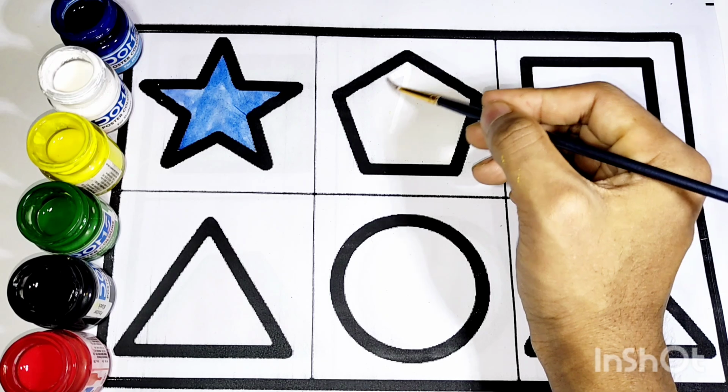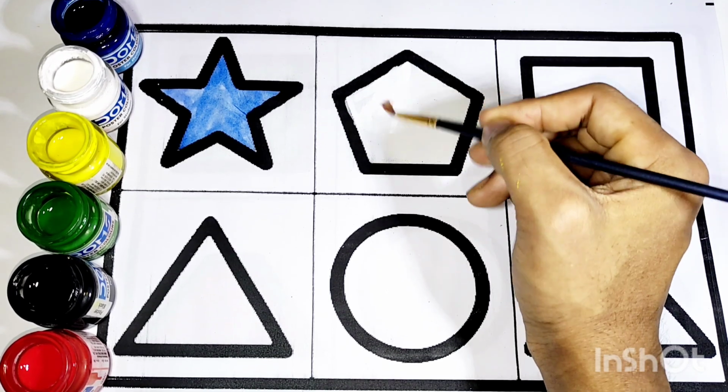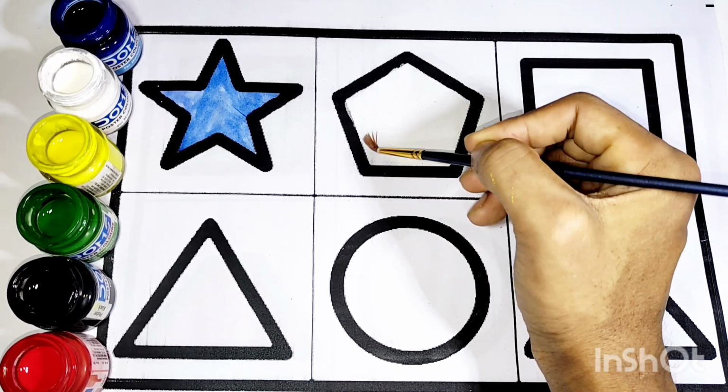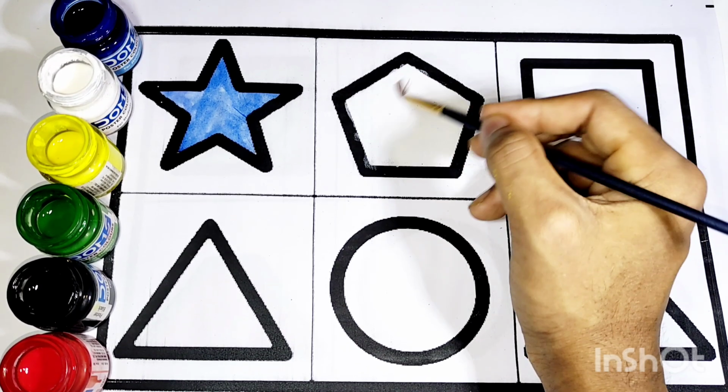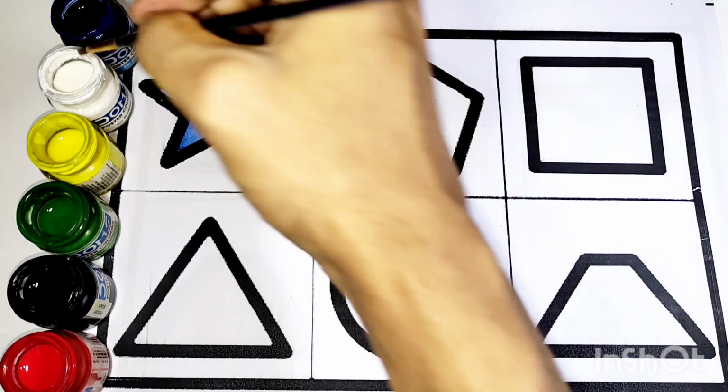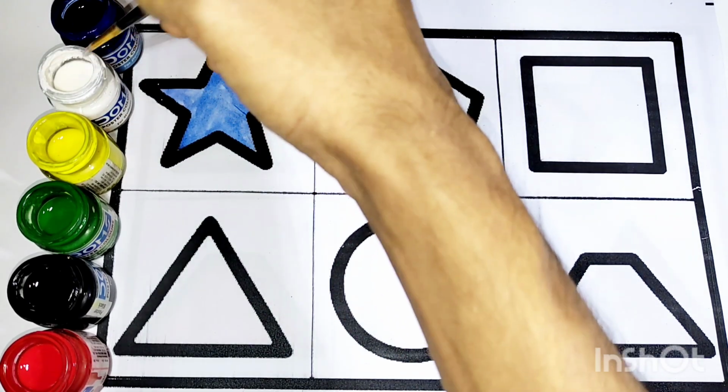The shape of pentagon. Now we are coloring the shape of pentagon.